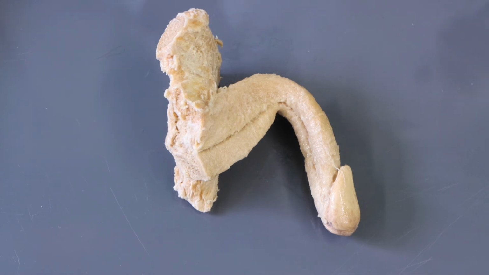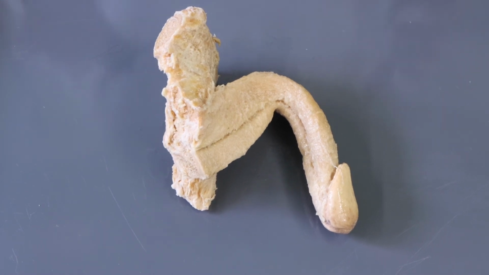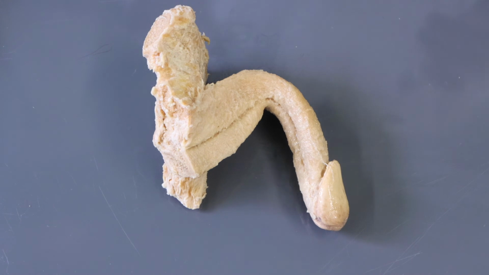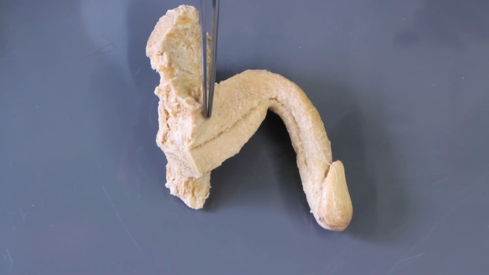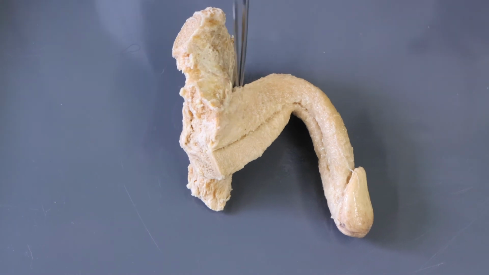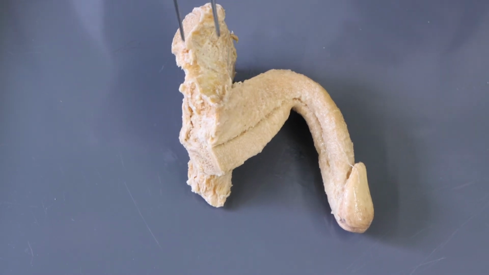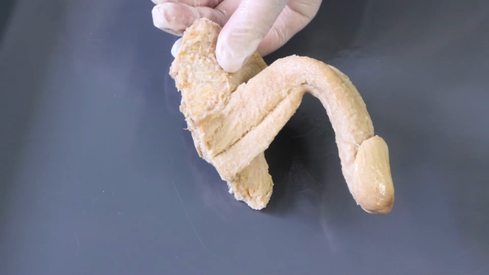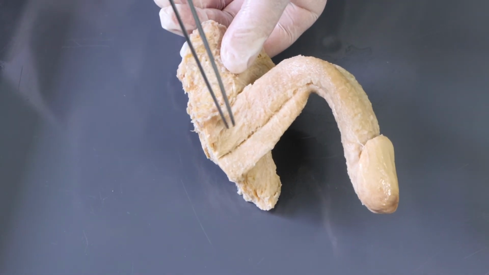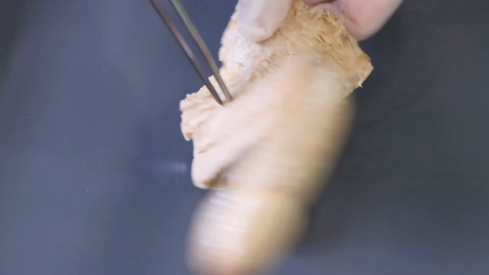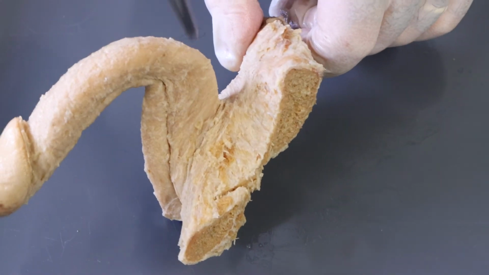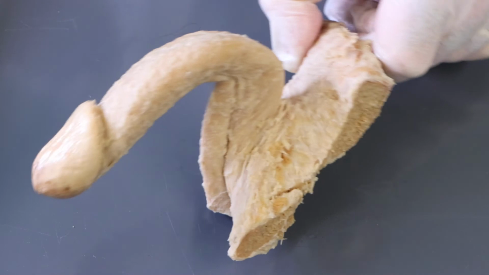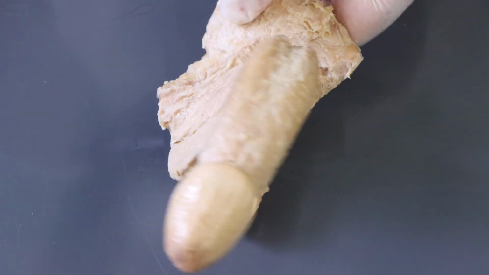Of course, the normal average is 15 centimeters. Here the penis is starting as a root, or radix of the penis, which is attaching to the crista phallica, to the ramus of the pubic bone. These two, this side and this side, are the crura of the penis, which is formed by the cavernous body or corpora cavernosa.